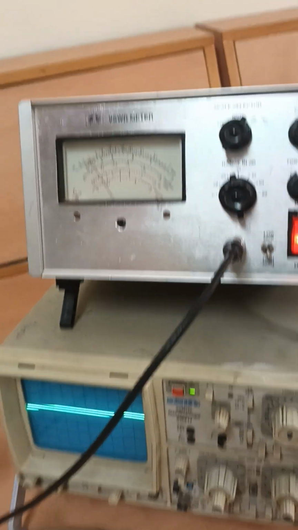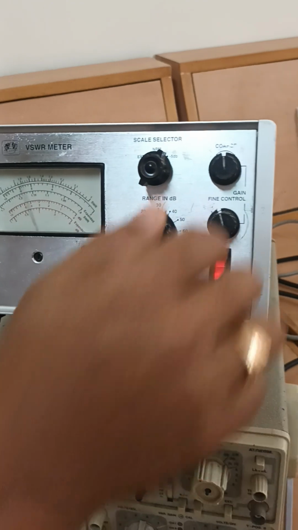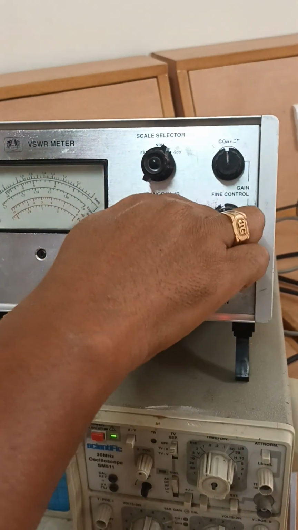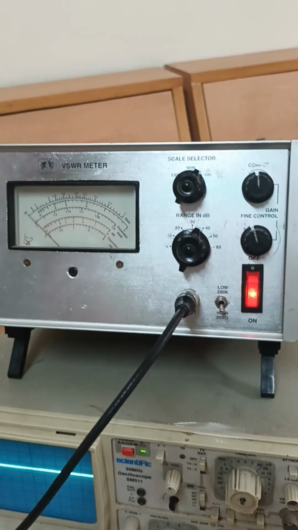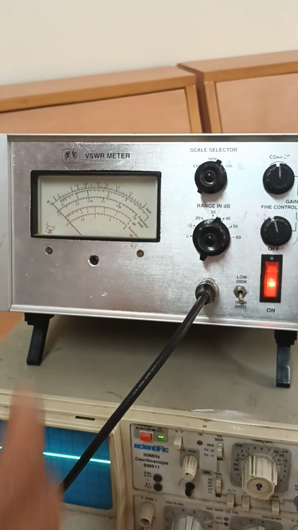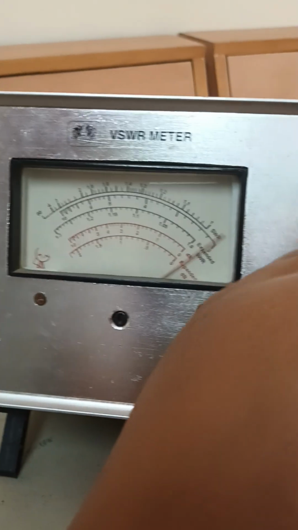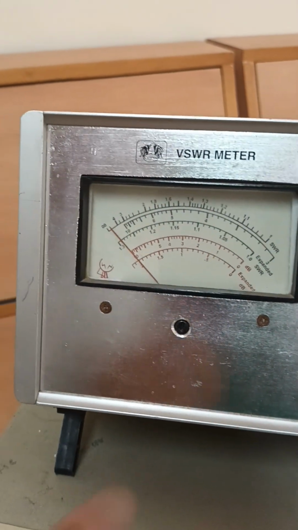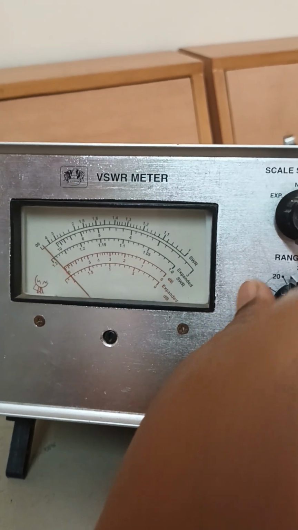So this is your output power. Suppose your reflection is more, you can adjust the range in dB level. Okay, so this is the high range, so you have to reduce by 40. Now your power dB level is 20. You can select normal dB or expanded dB, whichever you want.